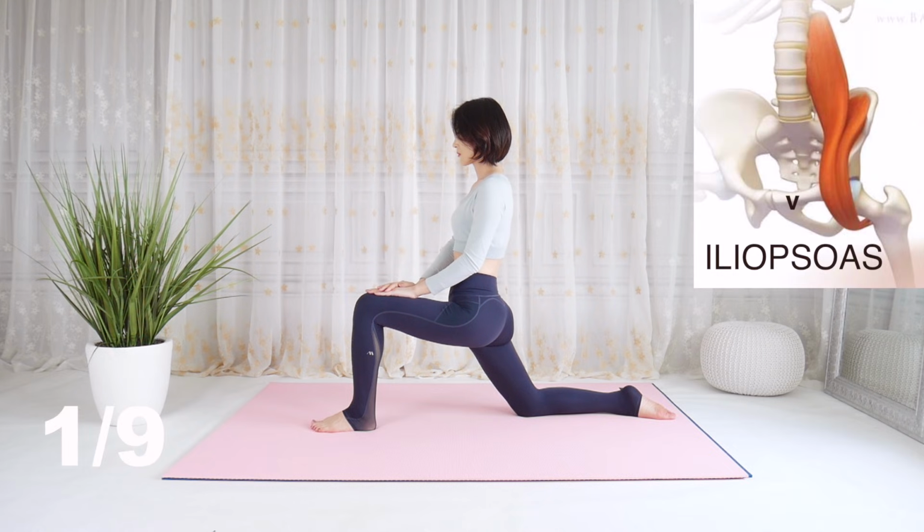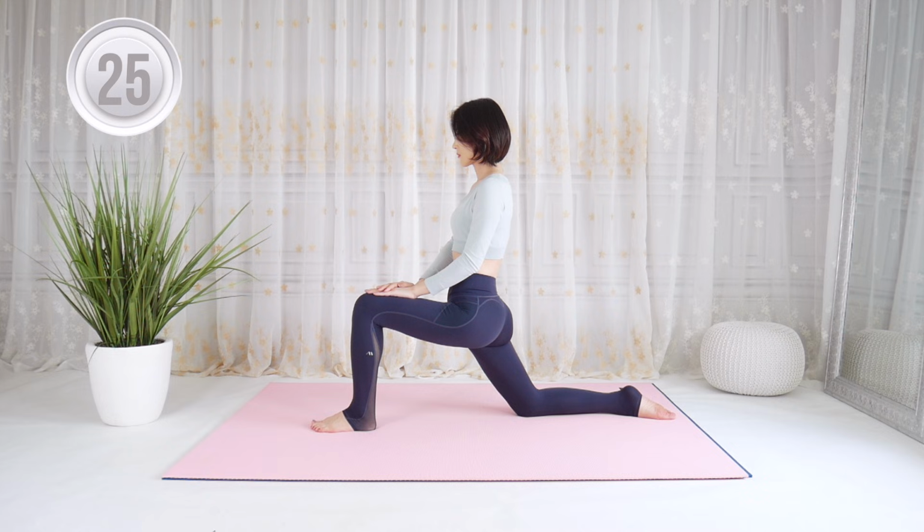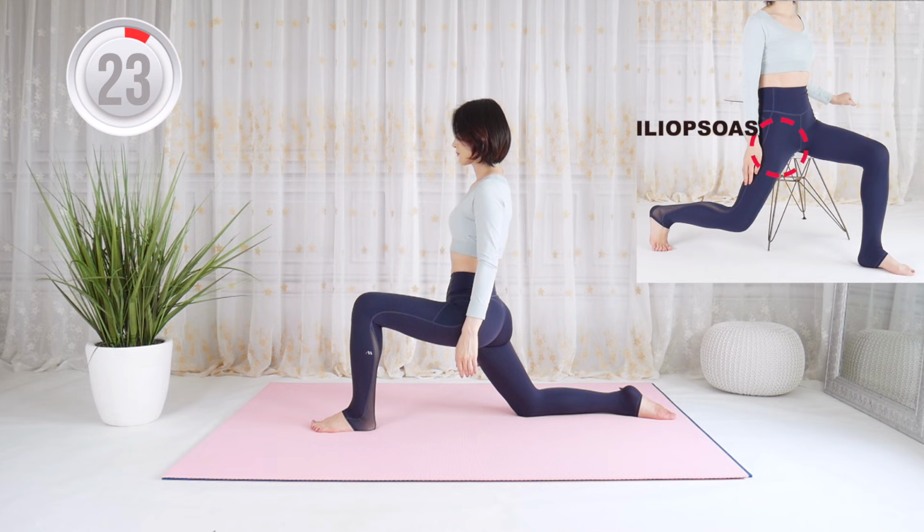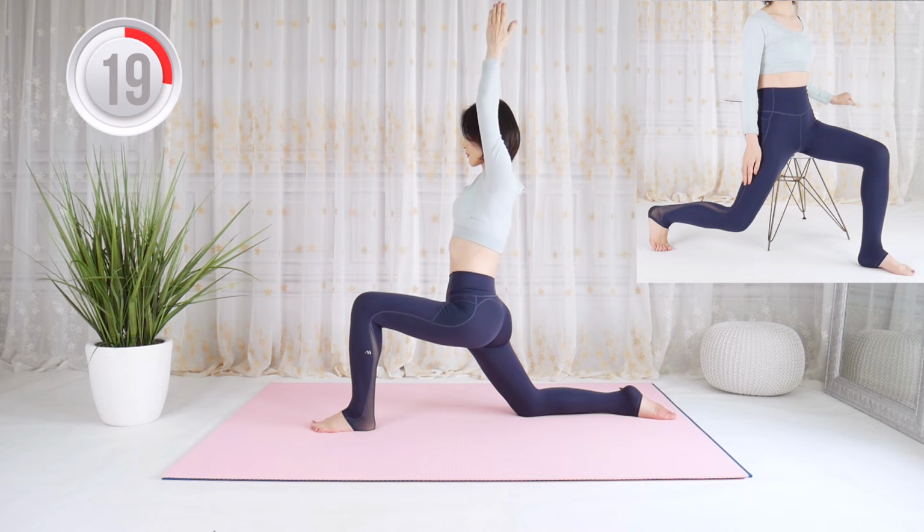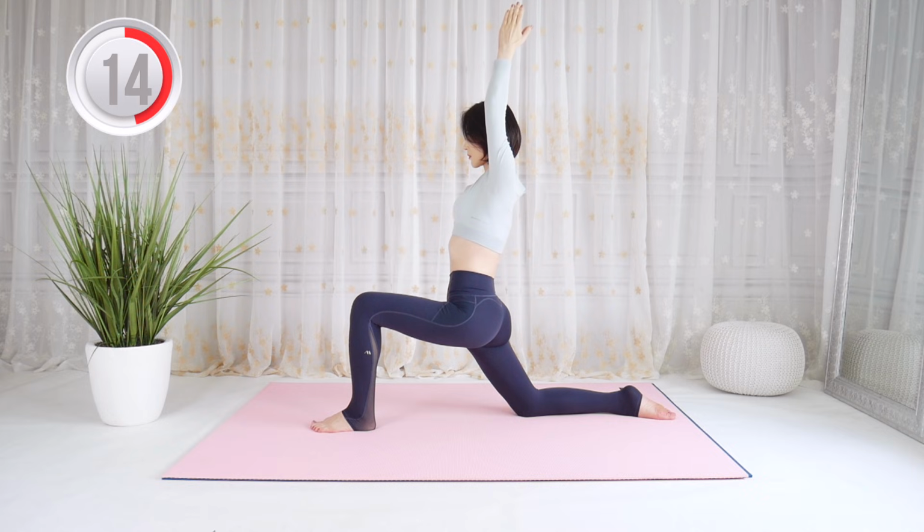First, let's stretch our iliopsoas muscle. If you have weak knees, you can also sit on a chair to do it. Make sure that your knees do not go beyond your toes, and tighten your abs all the time to maintain the correct position of your pelvis. Do not tilt it forward. Then press your body downward to feel the stretch.